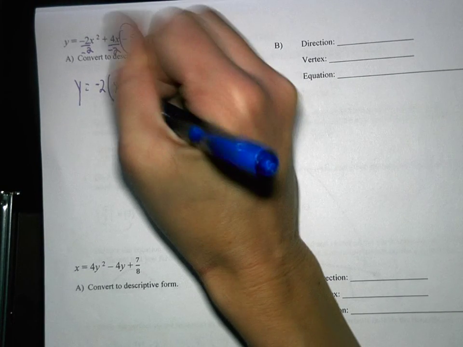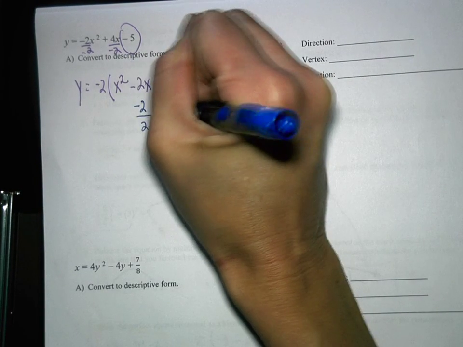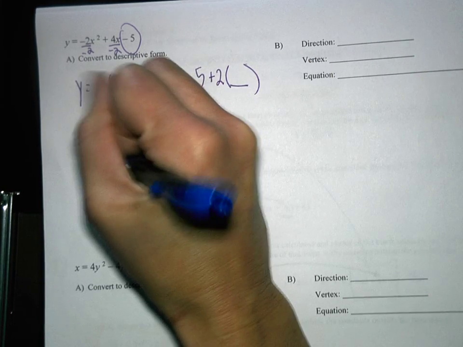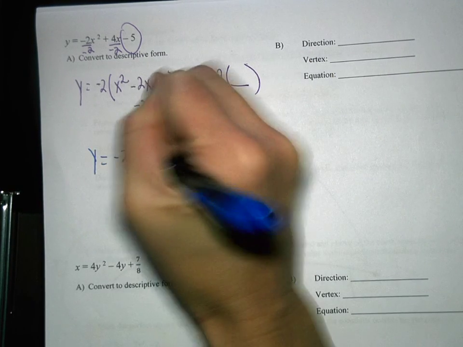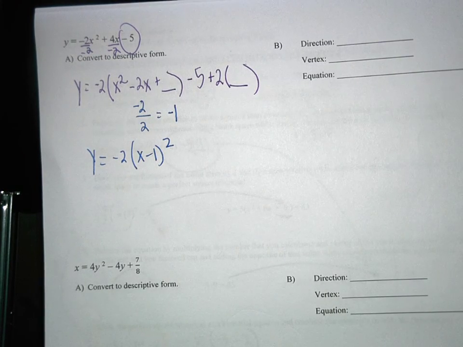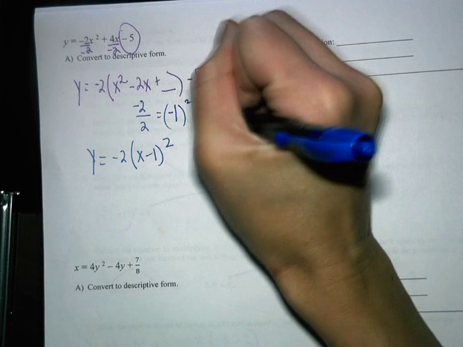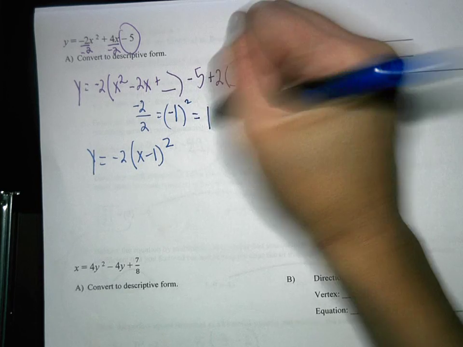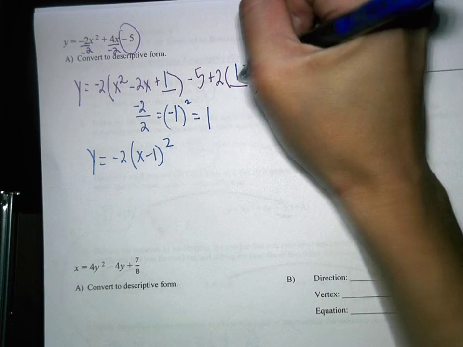All right, from here now, we will find our square value. So negative 2 divided by 2 equals negative 1. So if I write my square, we have y equals negative 2 parentheses x minus 1 squared. We square negative 1, and that makes a positive 1. So positive 1 goes into each of my blanks.